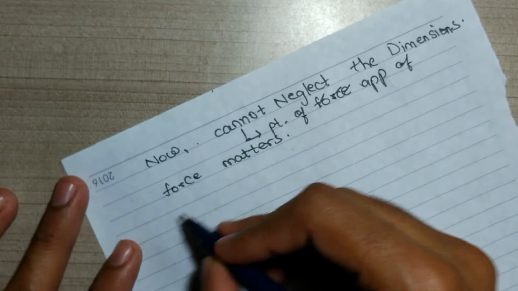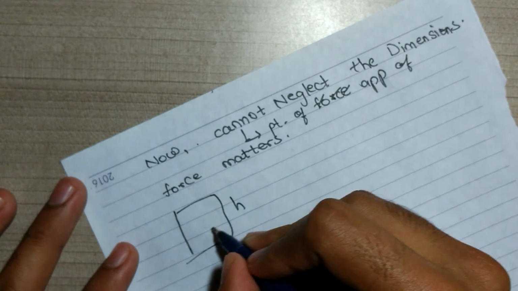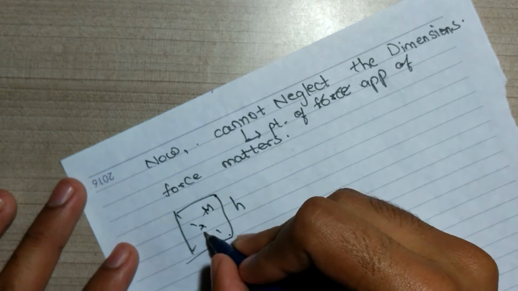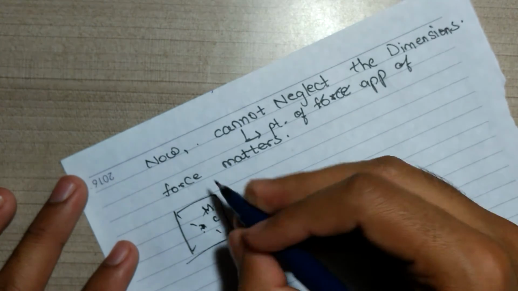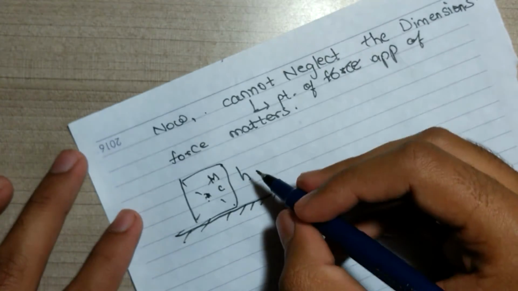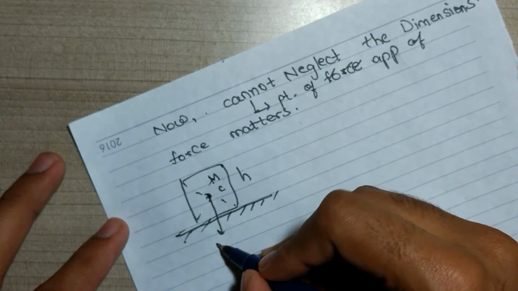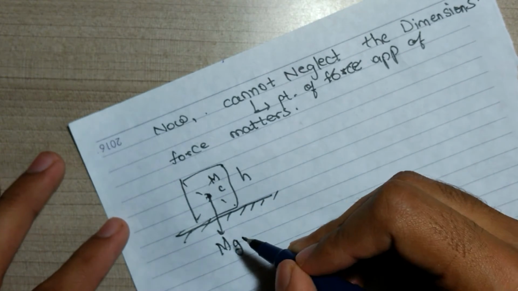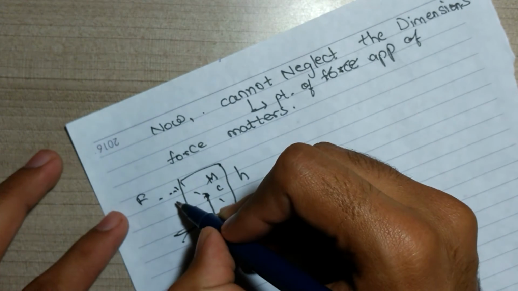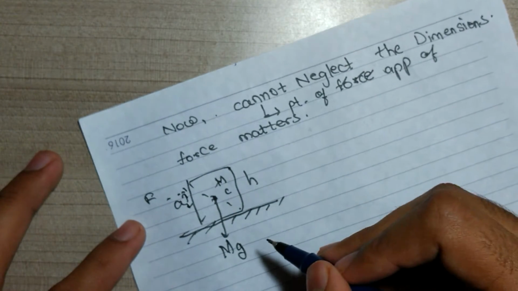So consider a cube. Suppose this is a cube of height h of mass capital M. This is the center of mass C of the cube. It is kept on a frictionless surface. Talking about the forces acting on it, we will have mg pointing downwards. Suppose a force F is applied, which is at height a above the center of mass.